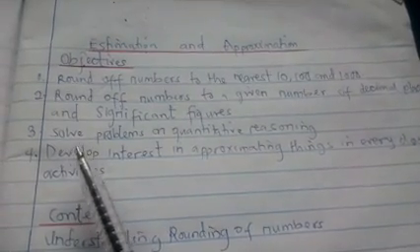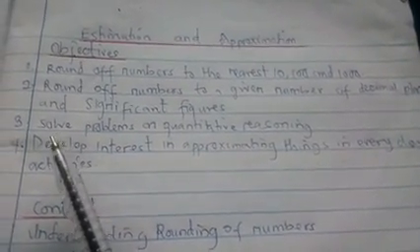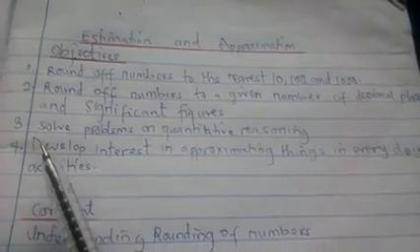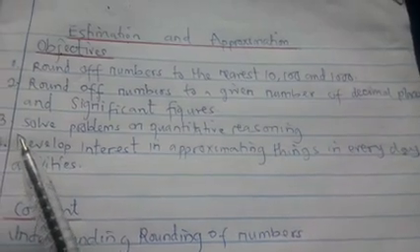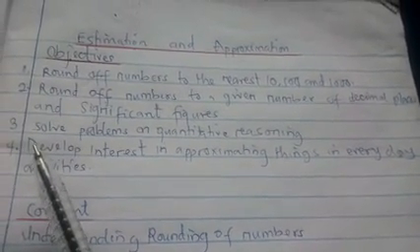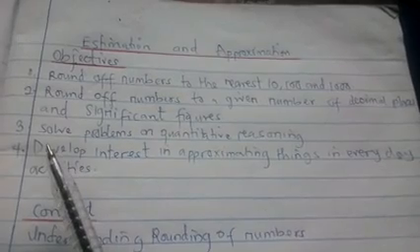This is first term work for the GSS1. In your scheme of work, the first thing you'll be having is estimation and approximation.